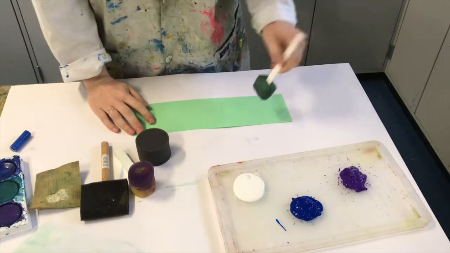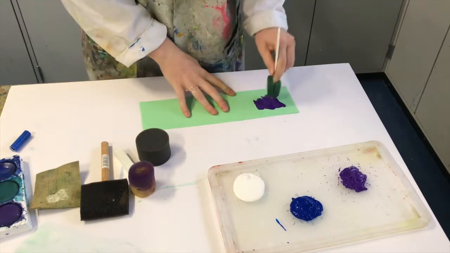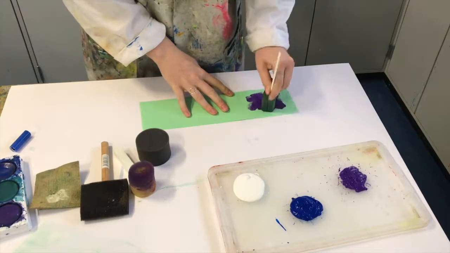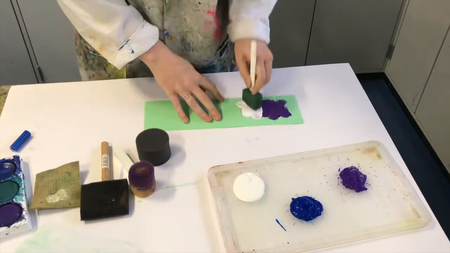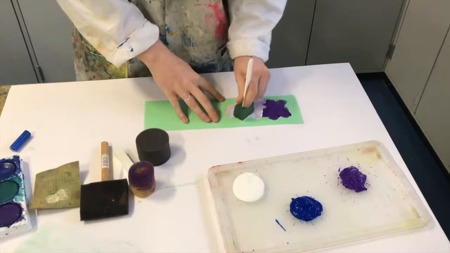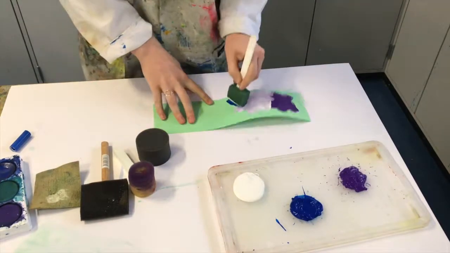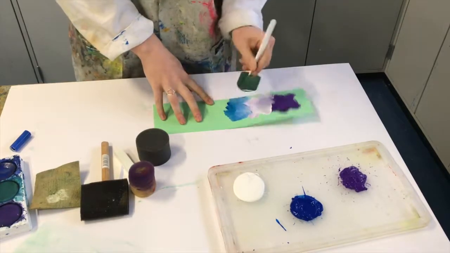Apply some paint to the end of the sponge. Transfer it onto the paper by gently dabbing to create a rough, bumpy texture. You may want to experiment with different types of sponges and see how the texture changes from each sponge.